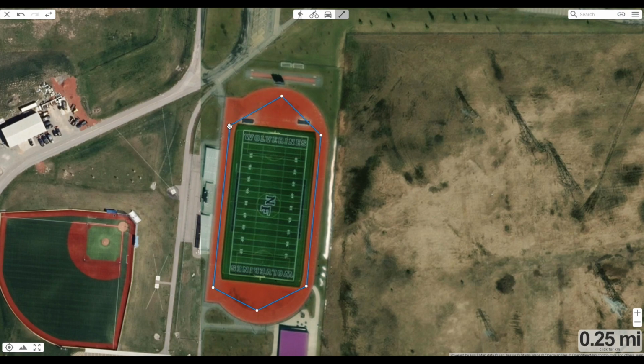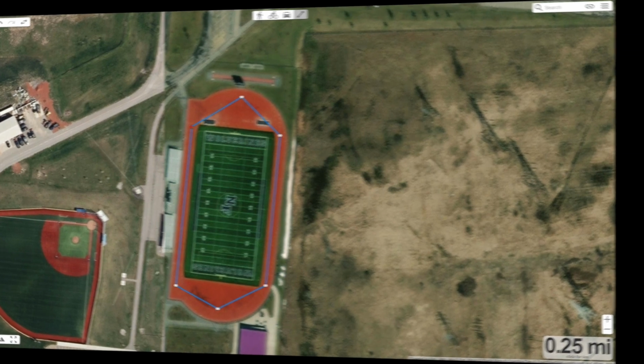And you can see 1 lap around the track, 1/4 mile. So this is very accurate. Now, you're going to be doing 3 routes. Let me go back to the instructions, then we'll come back to the software.